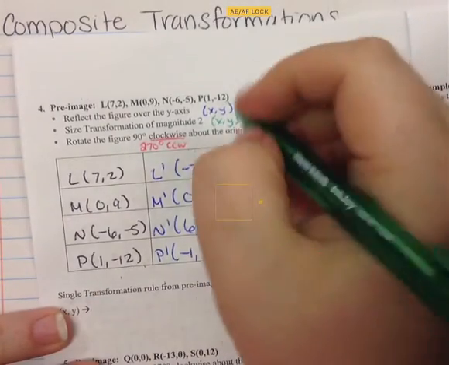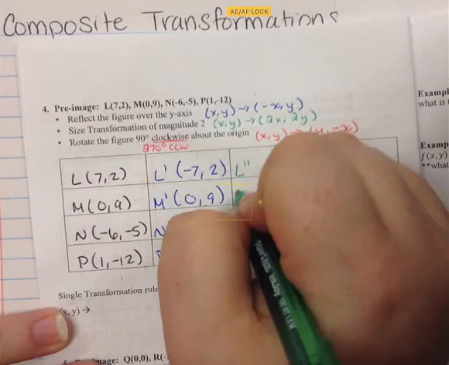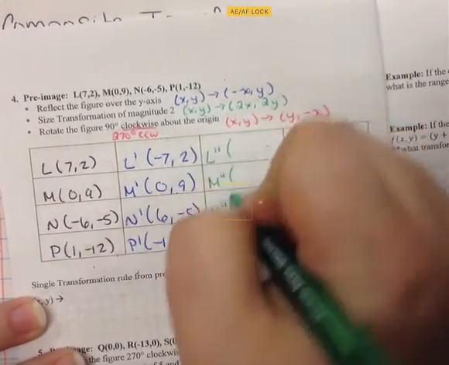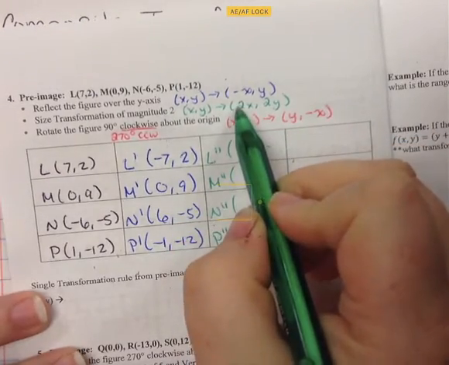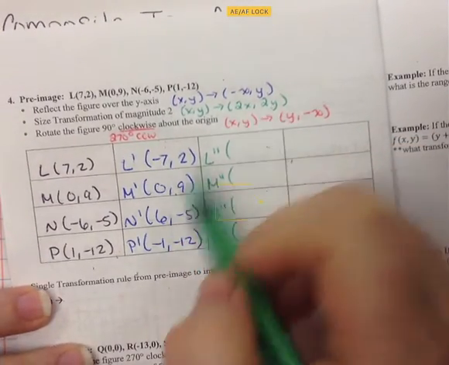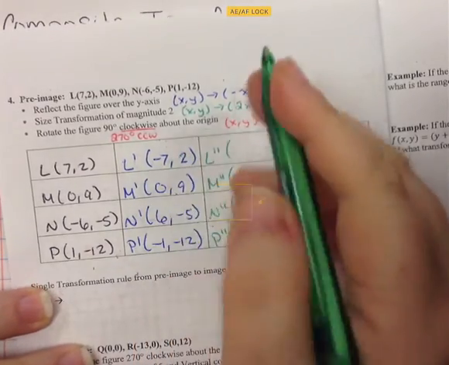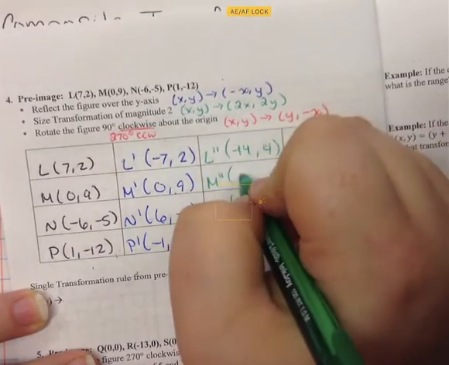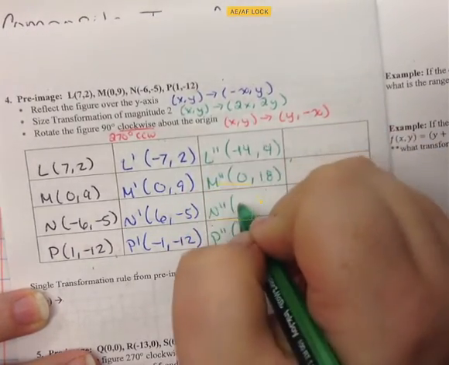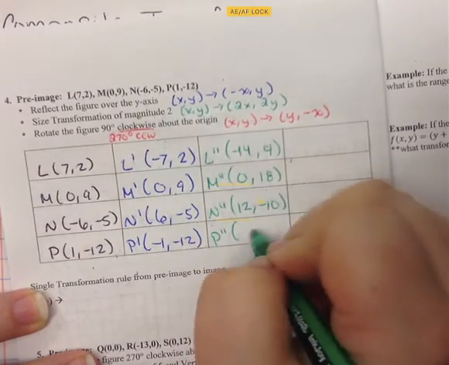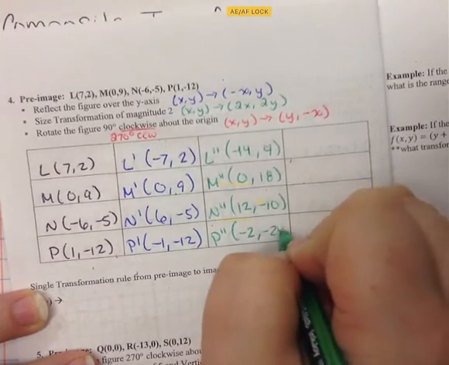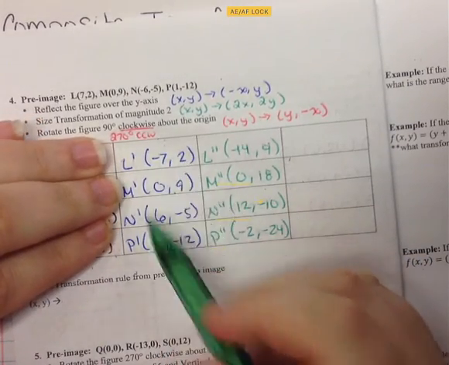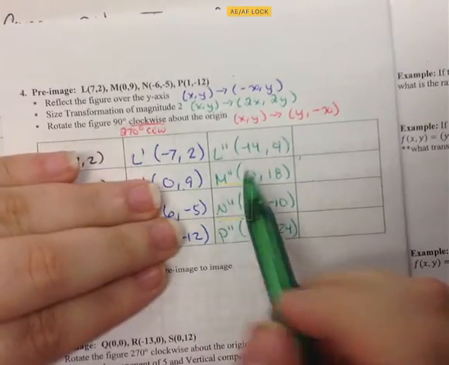So for the green, we're going to have L double prime, M double prime, N double prime, and P double prime. And what we're doing with all these is we're just multiplying all of them by 2. So we're multiplying all these numbers by 2. So we have -14, 4; 0, 18; 12, -10; and -2, -24. Again, you're just multiplying all of the blue numbers by 2 to get to the green, because you never go back to the pre-image.